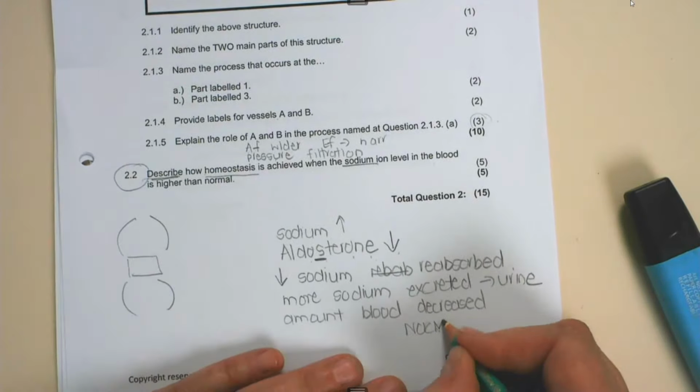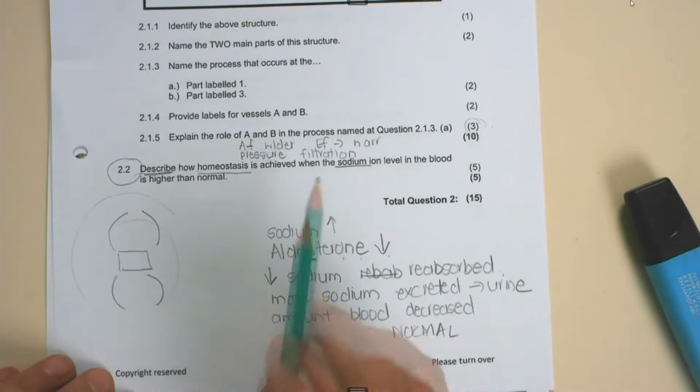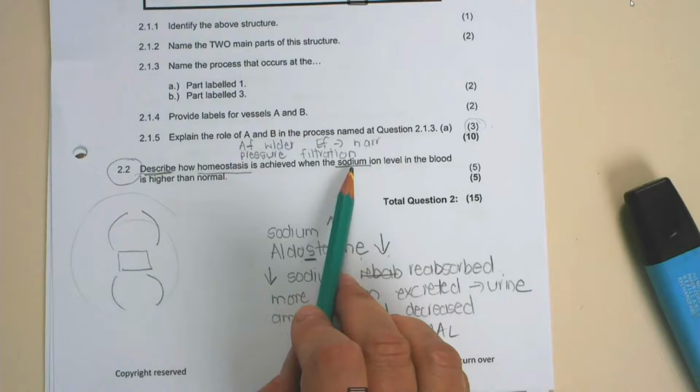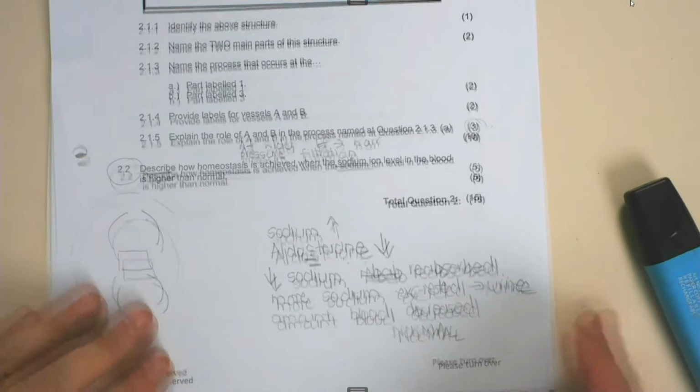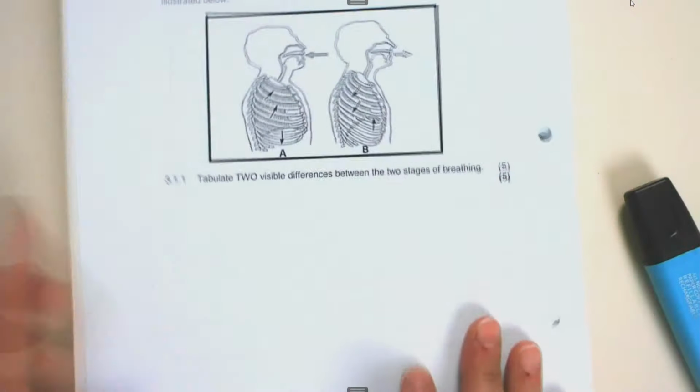So please just check your mind map, negative feedback for sodium, for water, and for CO2, because your teachers can ask you that. All right, let's see what else do we have.